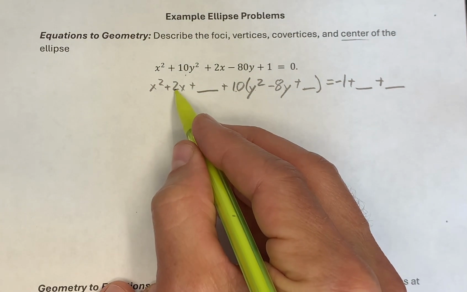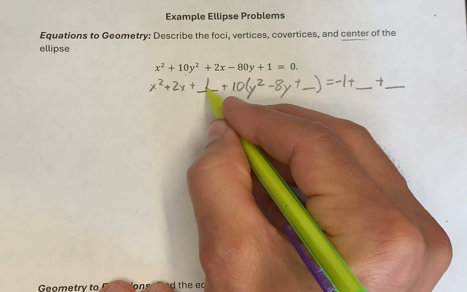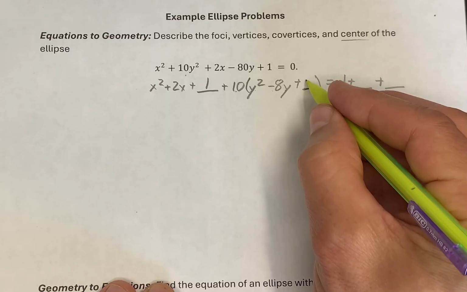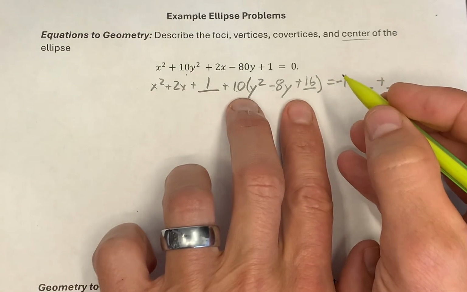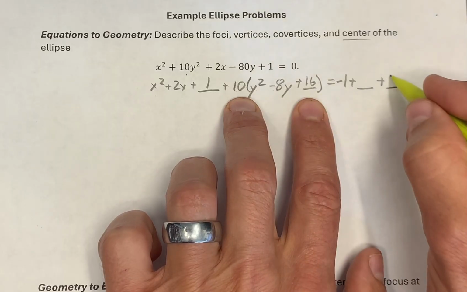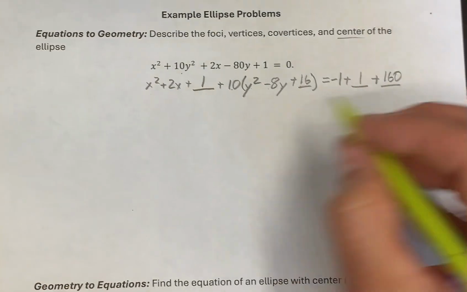Whatever this ends up being on the left, I'm going to put it over to the right. Here, to make a perfect square, 2 divided by 2 is 1, squared is 1. -8 divided by 2 is -4, squared is 16. How much did I really increase the left side by, though? That's 160. So I'm going to increase this by 1 and 160. That keeps the equation equal.